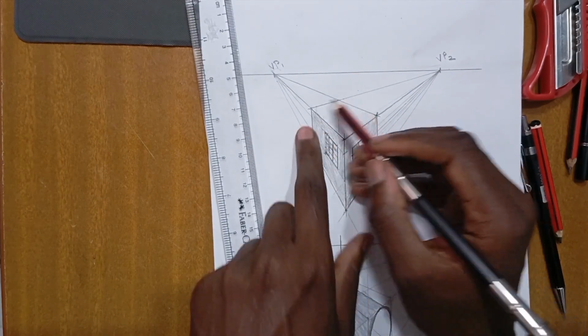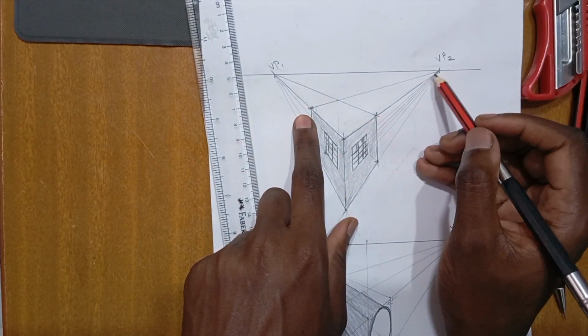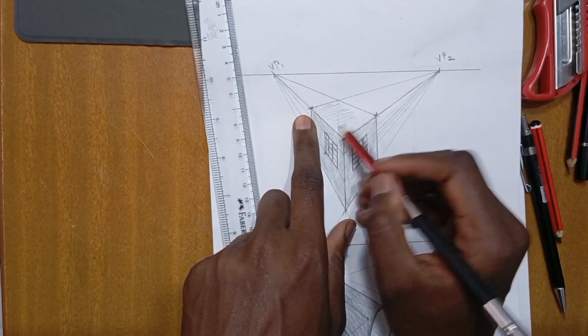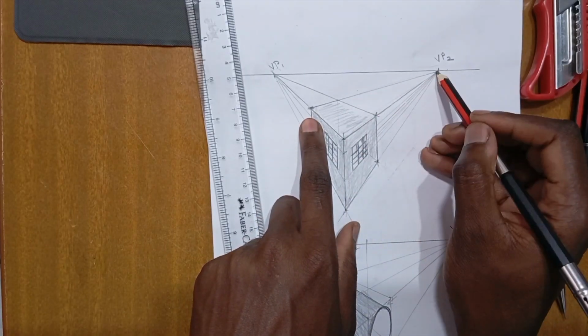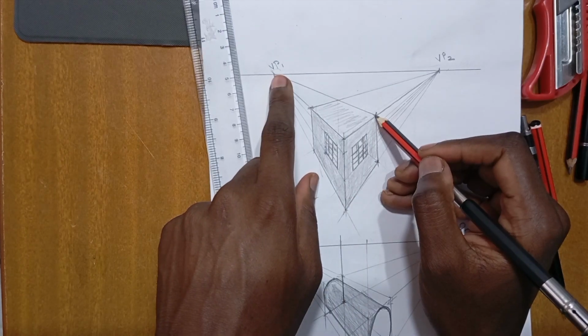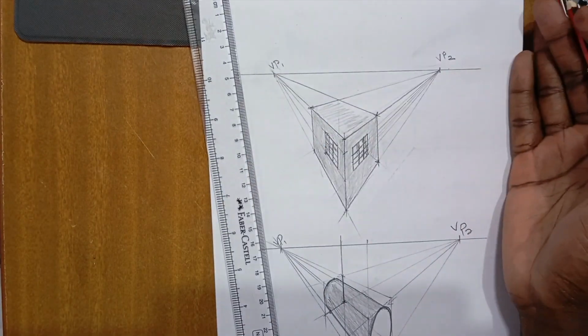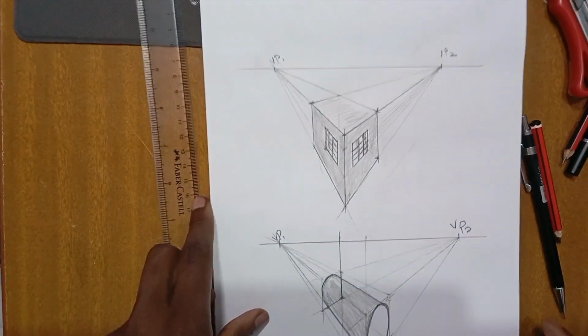Now after you have done that, it's now time to connect all the sides together, so that you can form the form that you want to create. You can create now that form. So this point, you connect it to vanishing point 2, and this point you connect it to vanishing point 1. Now from there, you have your 2-point perspective in line.